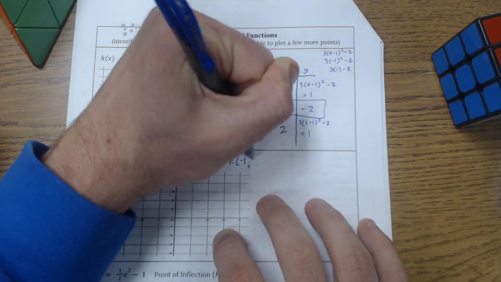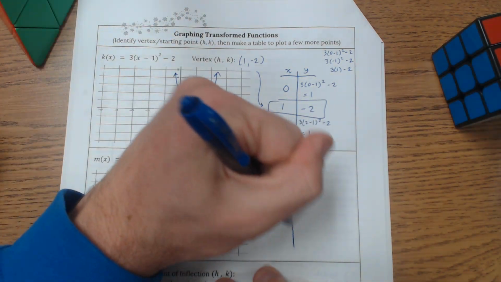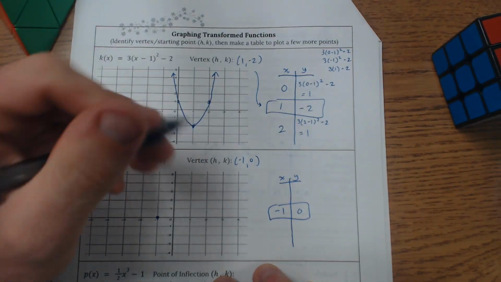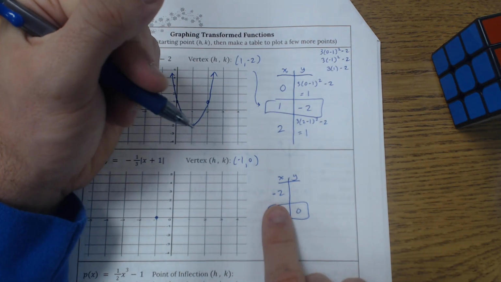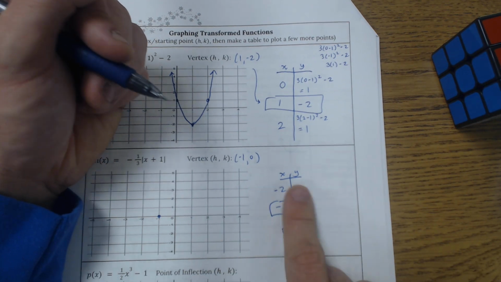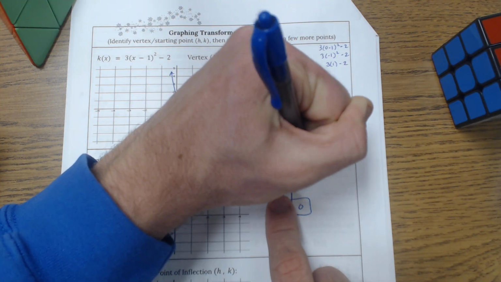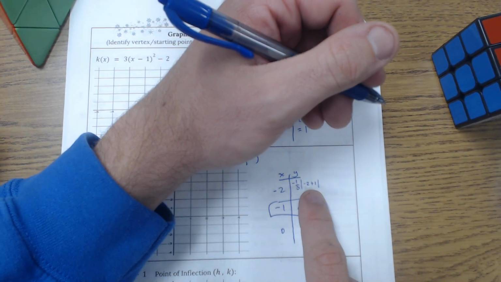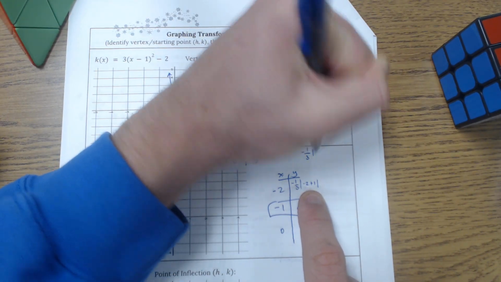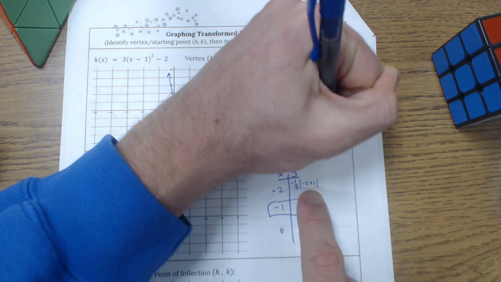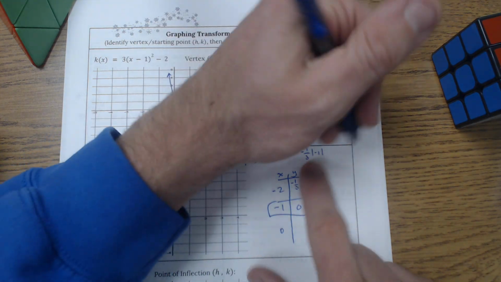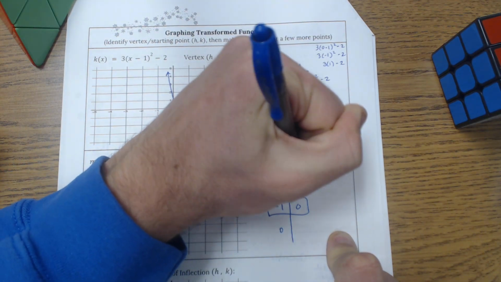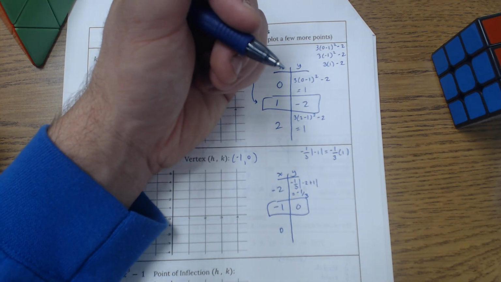Looks like the h is -1, the k is 0. So when I make my table of x and y, I'm going to put that in the center, and I'm going to plot 1 point on either side. One where x is -2, and one where x is 0. So when I plug those in, it'll look like that. The absolute value here, let me see. -2 plus 1 is -1. The absolute value of -1, anything in there becomes positive. So it's just 1. So the y value when x is -2 is -1/3.